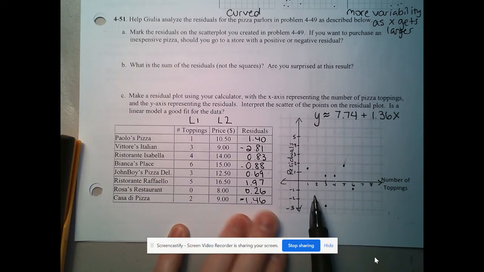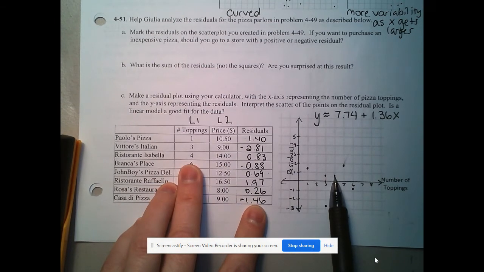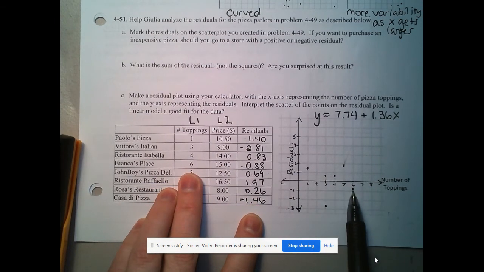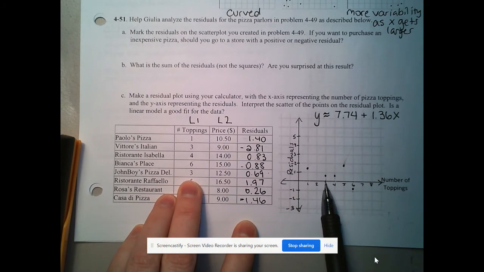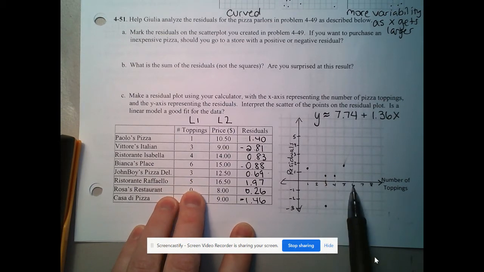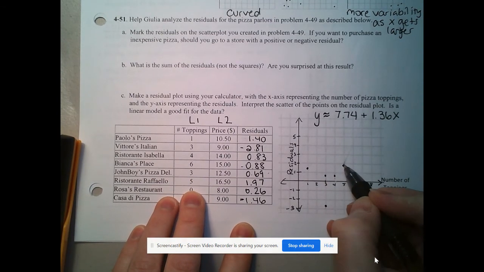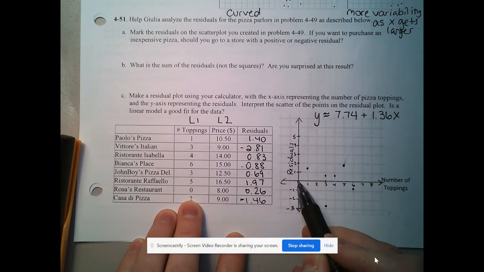I've got the 4 topping at 0.83. I've got the 6 topping at negative 88 cents. I've got the 3 topping at positive 69 cents. I've got the 5 topping all the way up here at 1.97, almost at 2. I don't yet have this 0, which is about 26 cents.